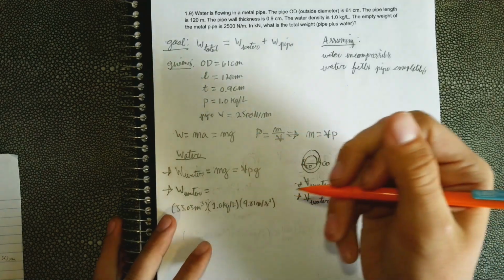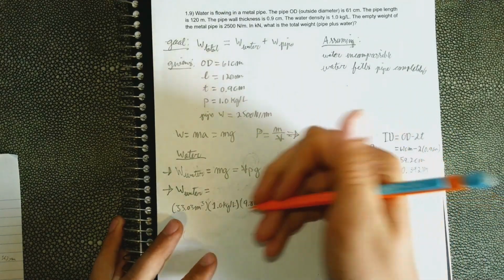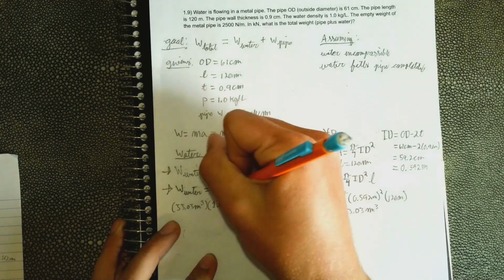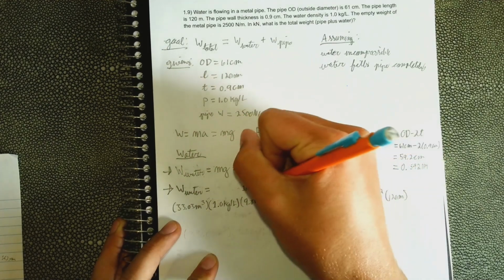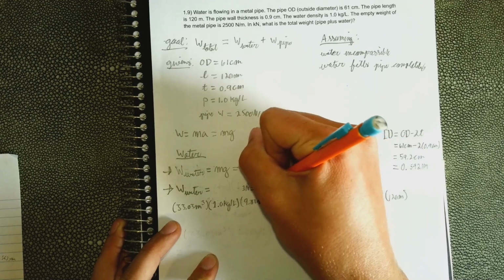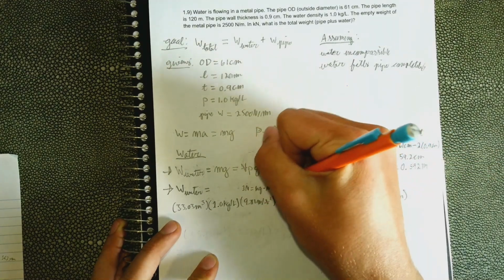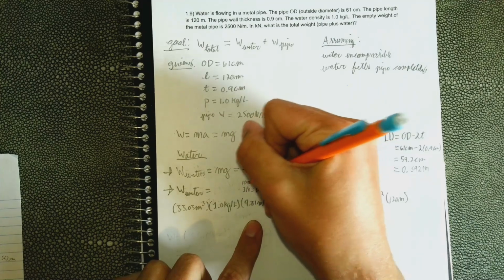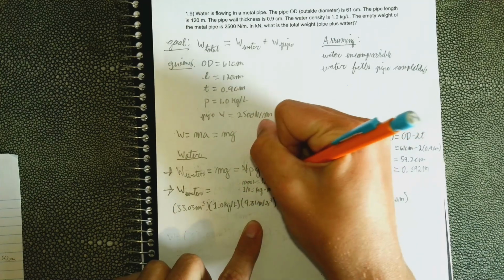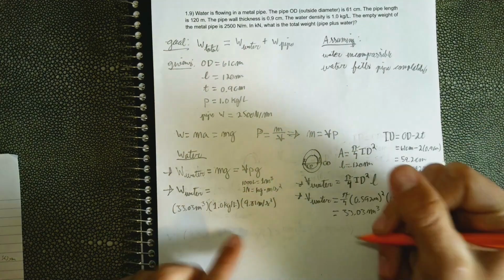So if you look in the textbook at table F2, we know that 1 Newton equals 1 kilogram times meters per second squared. And we also know that 1,000 liters equals 1 meter cubed.